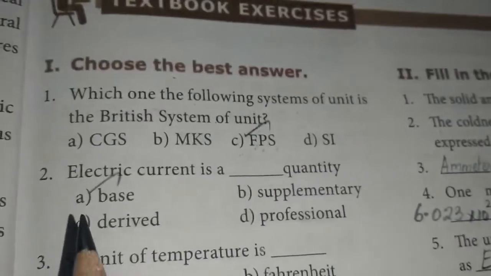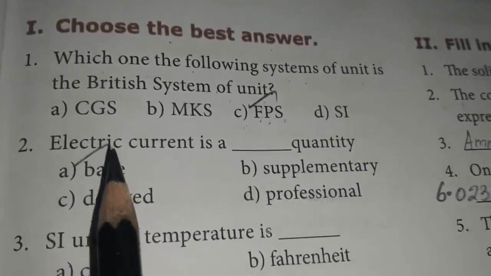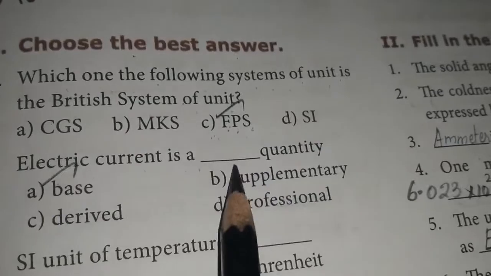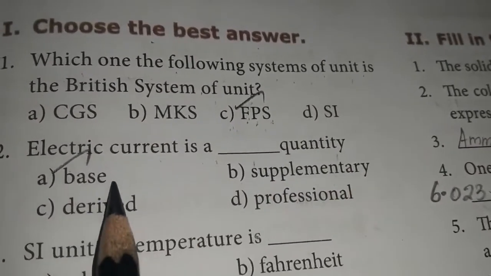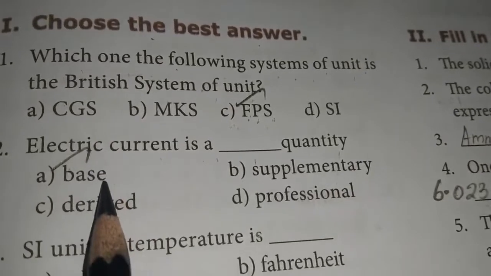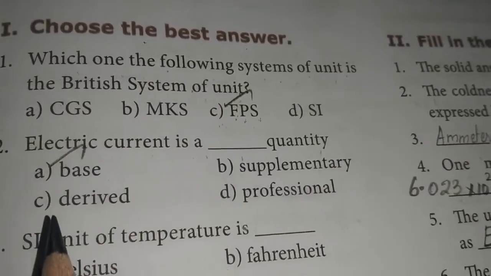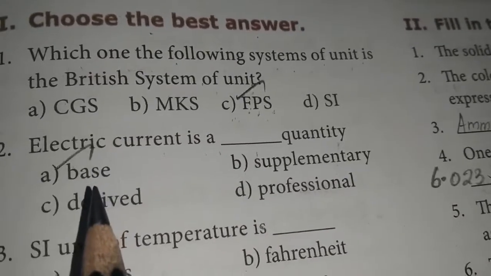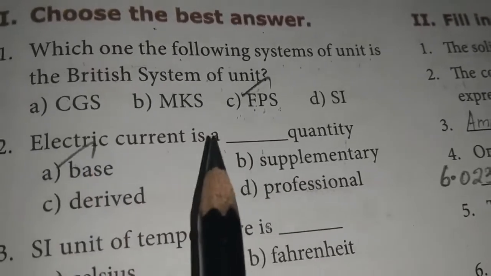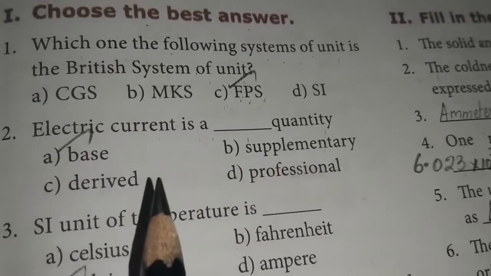And then second question, electric current is a dash quantity. So electric current is a base quantity or fundamental quantity. How many fundamental quantities are there? 7. So electric current is a base quantity.